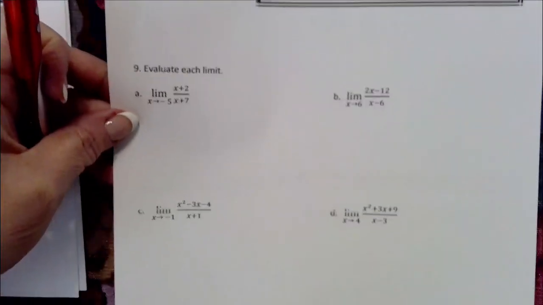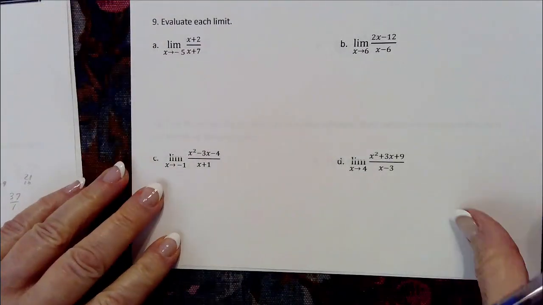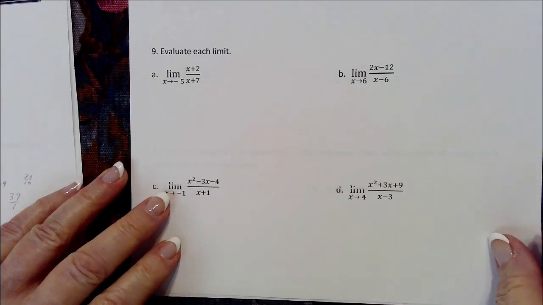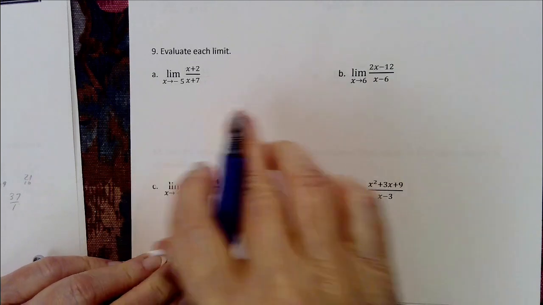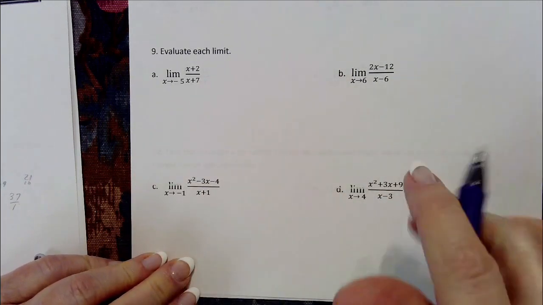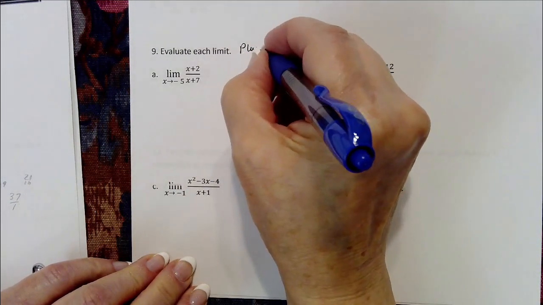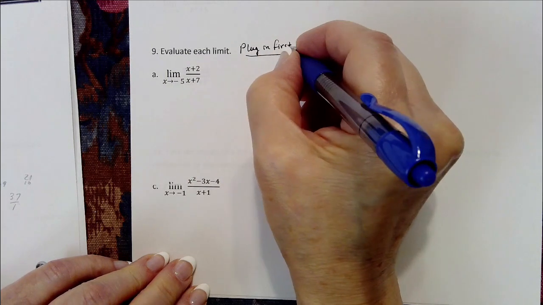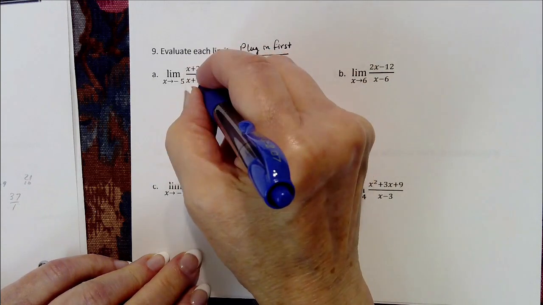Okay, the next one, if you need a calculator, then you probably need to get a calculator for these. Hopefully not. Hopefully you can do these in your head. So evaluate each limit. So it's at a specific number. This one's -5, this one's 6, this one's -1, this one's 4. So the idea on these is to plug in first. Now, when I plug in, if I get a normal number, then that's my answer. So I'm going to substitute in the number -5 and see what I get.